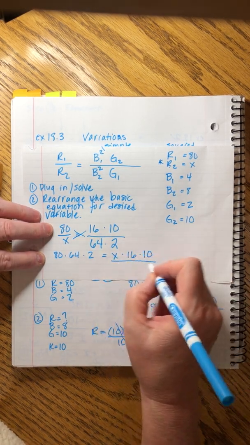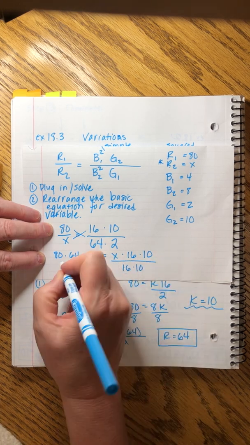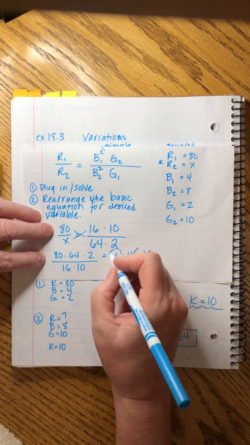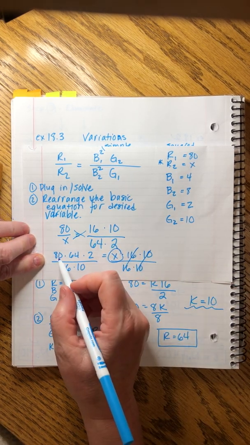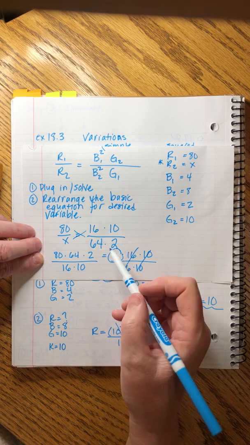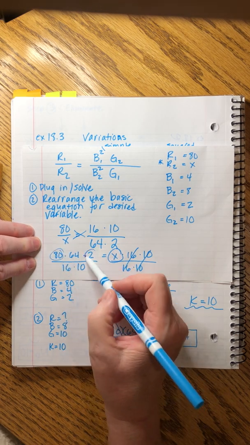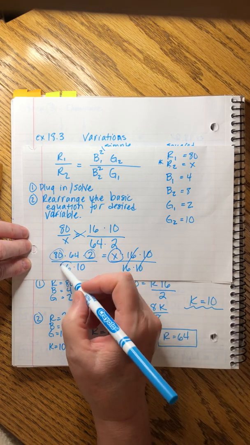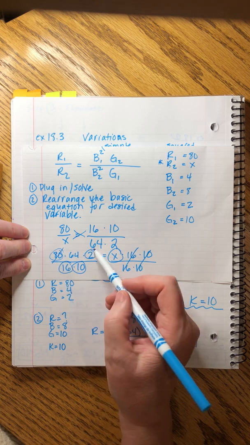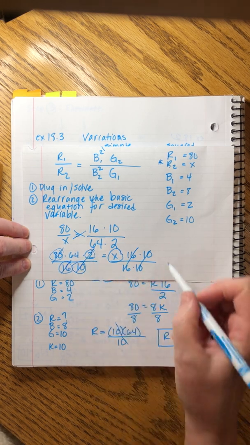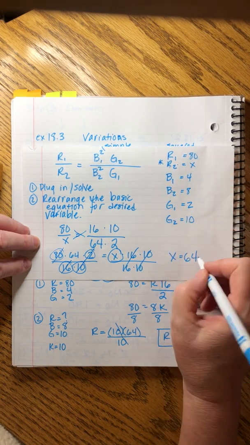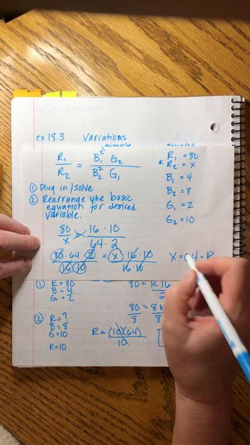Then I'm going to divide by 16 times 10. Get that over here. That all cancels. My X is by itself. Now I can simplify this and get my final answer. But look, you know what I see? 80 times 2 is 160. 16 times 10 is 160. So I can cancel both of these against both of these. And my final answer, X equals 64, is the value for R2.